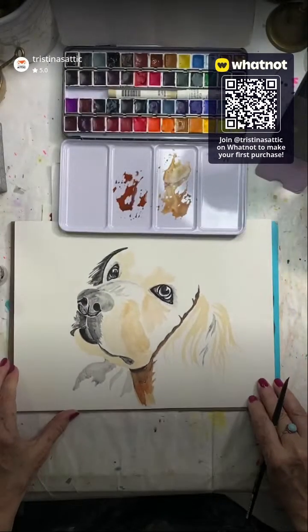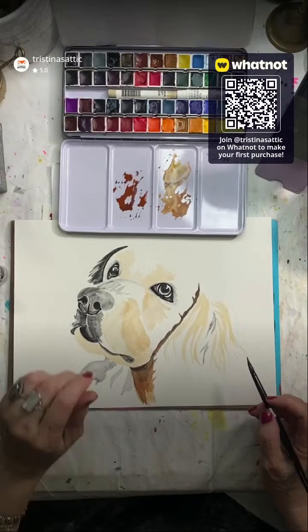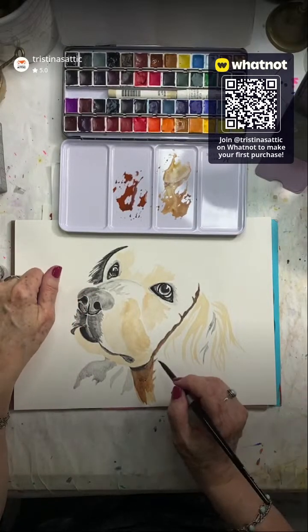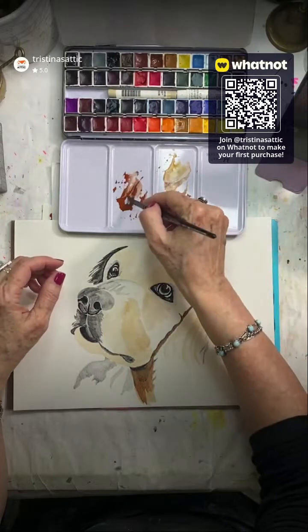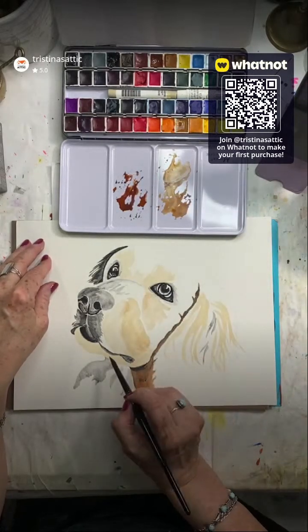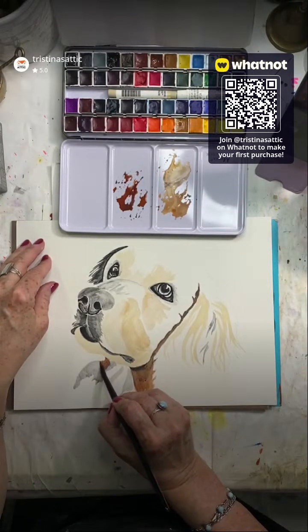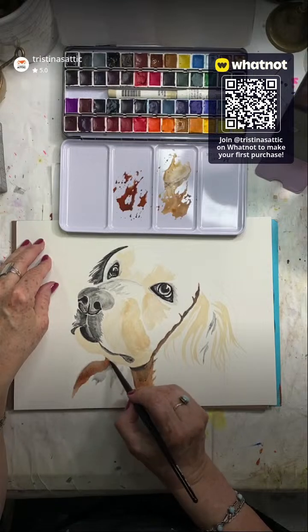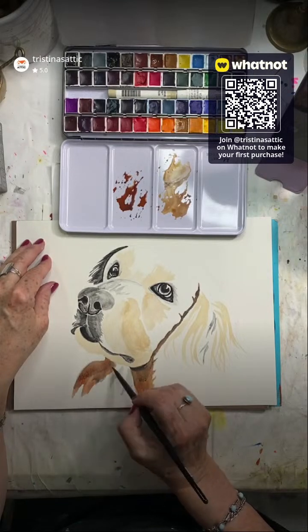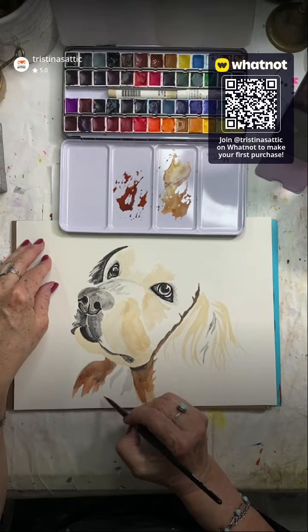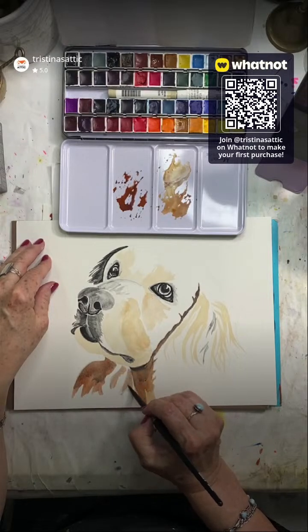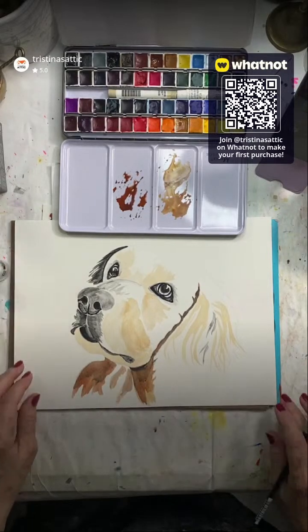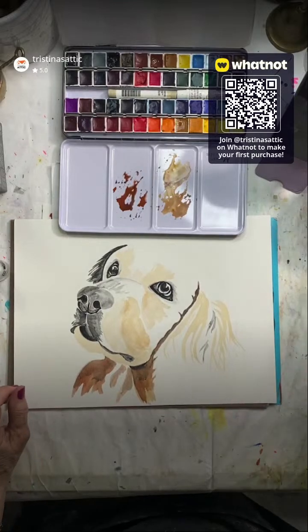Okay, nice. All right, where is there more of the darkness? More of the darker brown is over here. So right where that black is that I made into a gray. There we go. Like that, right?